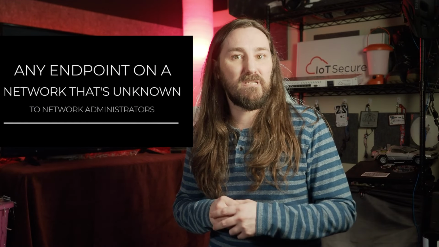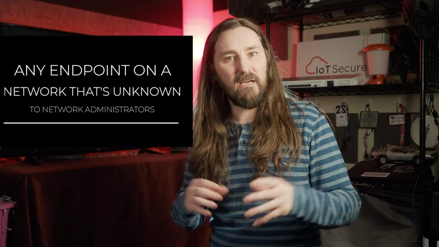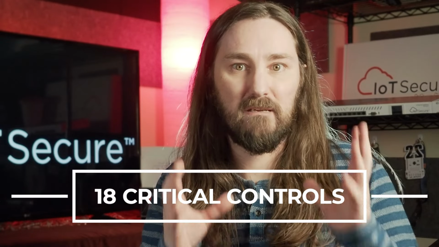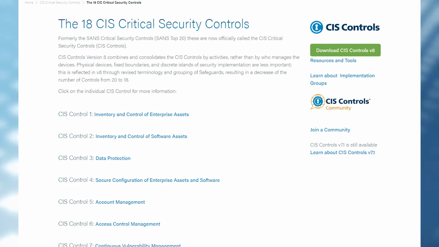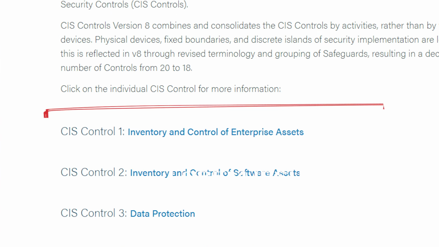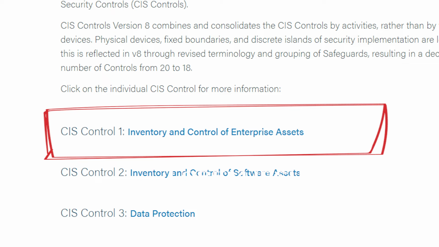And if you've worked in InfoSec for any length of time, you've certainly heard of the CIS critical controls. There's 18 of these critical controls, and these controls represent the most important aspects of network and system security for the modern enterprise. And if you work in IT, you should be well versed in these controls. Now, this isn't a video about the CIS controls, but if you take a quick look at the list of controls, you'll see that number one is, and always has been, inventory and control of enterprise assets.